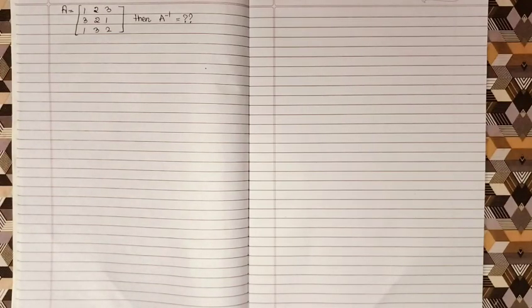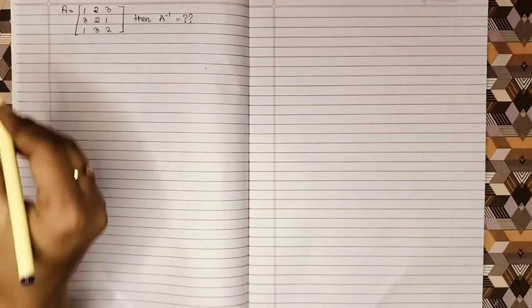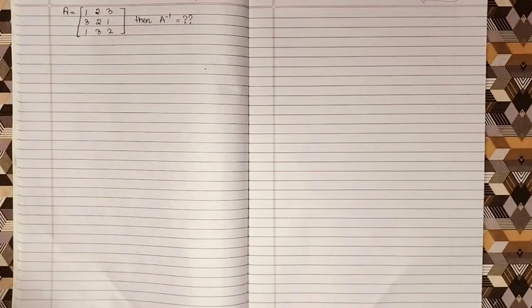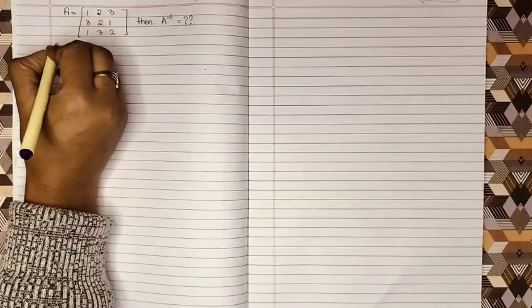So today we will see how we can take out the inverse of a matrix. Here we are given a matrix A equals 1, 2, 3, 3, 2, 1 and 1, 3, 2.